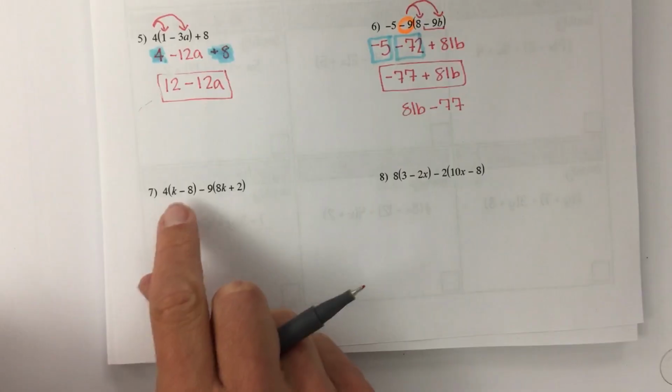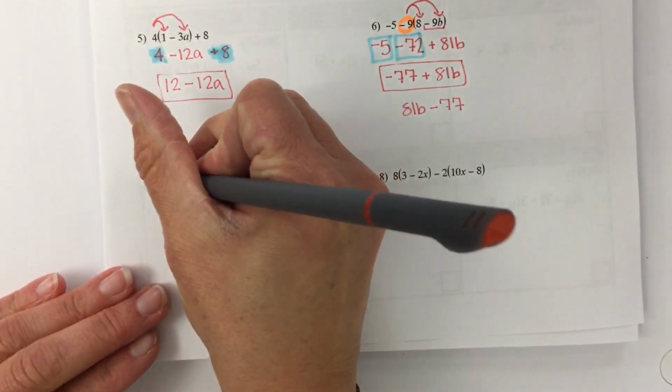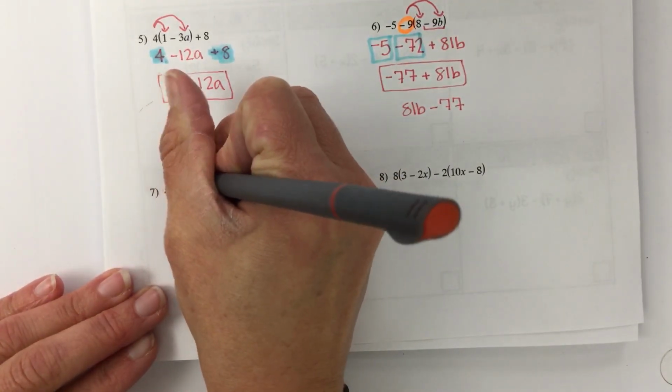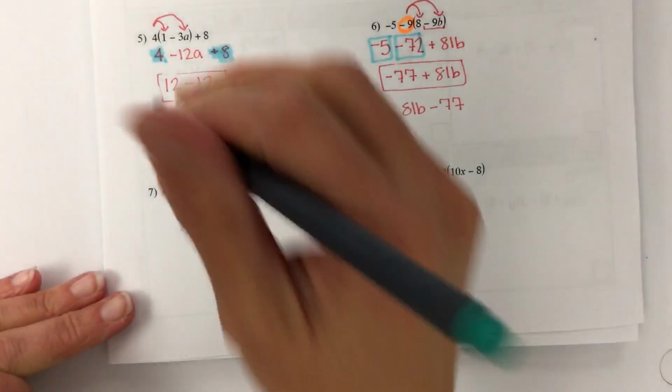Okay, what we are going to end with are 2 problems that actually involve distributing twice. And I just wanted you to prepare. I'm sure you guys can do this, but I just want to prepare you for them looking a little bit different. So I'm going to do one in one color, and then I'll do the other one in the other color.